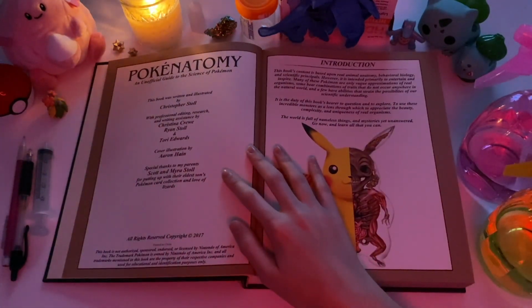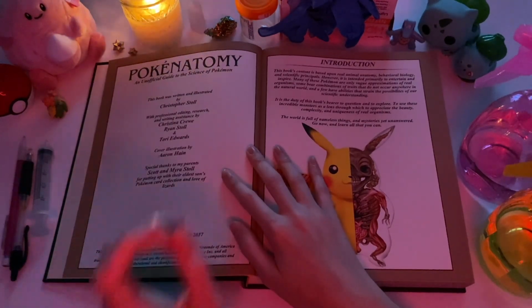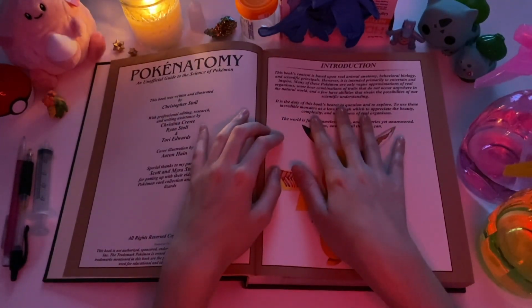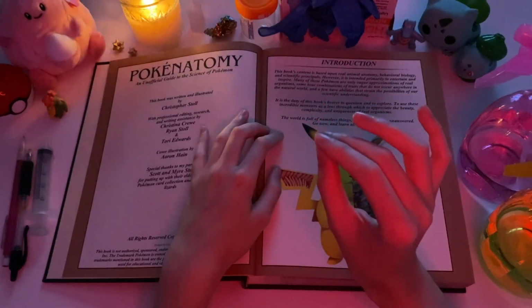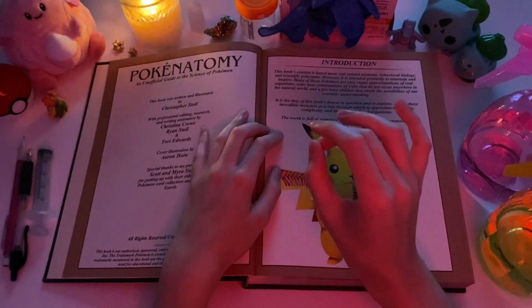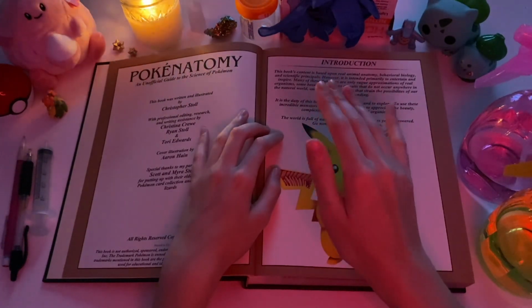So here on the title page, you can see all the professors that are credited in contributing to this work. And the introduction over here is one of the main sources of the skepticism and controversy surrounding Professor Christopher Stoll. Let's just read it and see what you think.